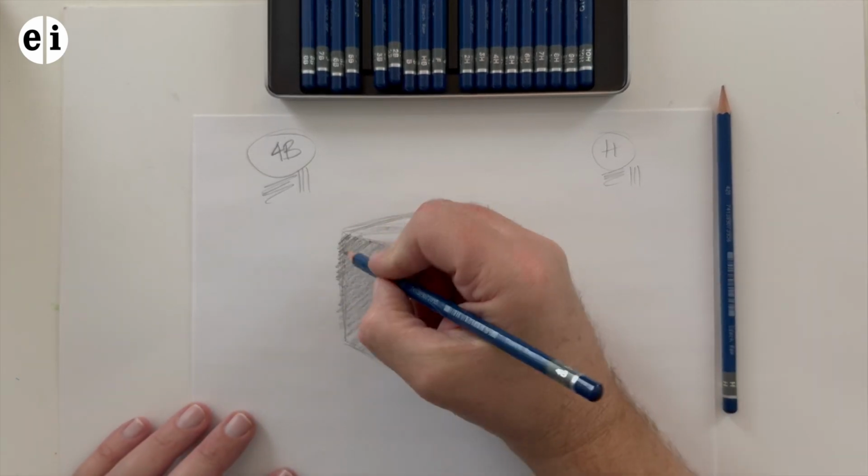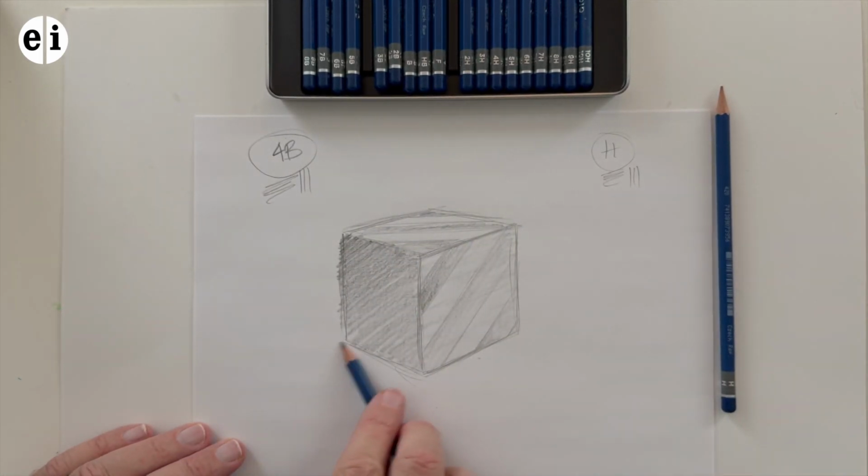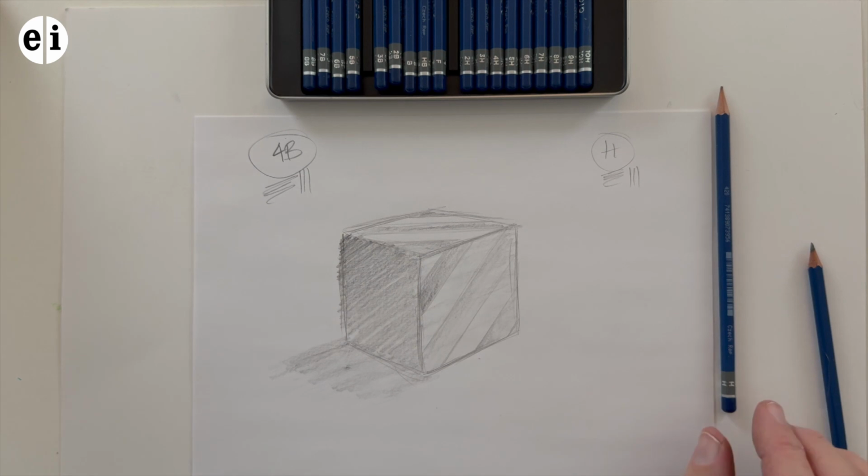This is just a quick tip of the day. You can even use that 4B to get a little bit heavier. So I'm just going to quickly put a little shadow. As you can see here, this is a great tip of the day to mix two different graphite pencils and learn their pros and cons.